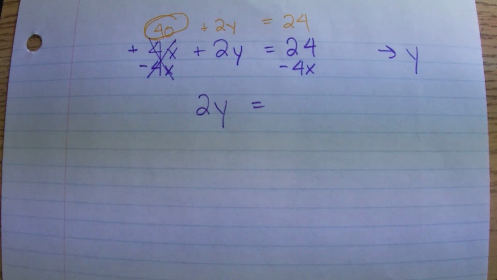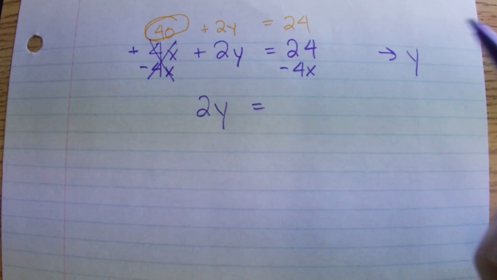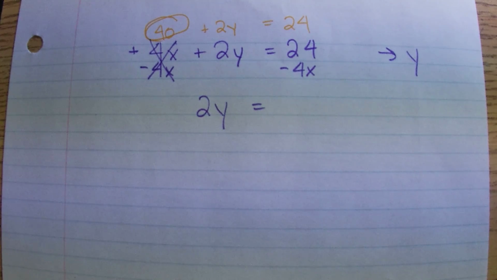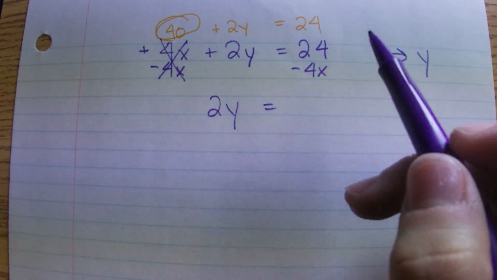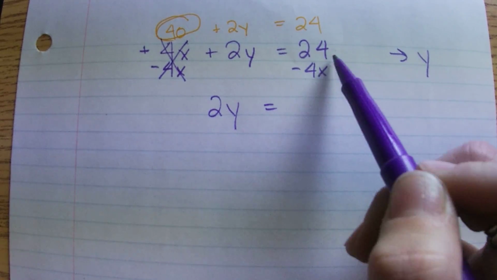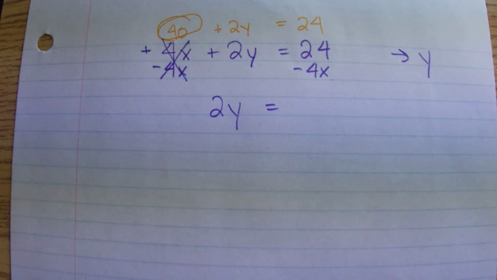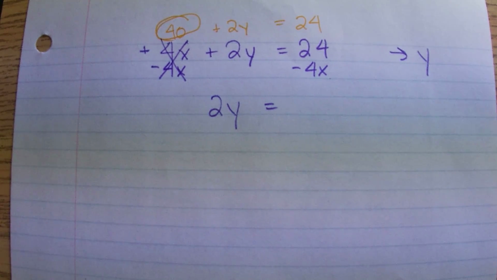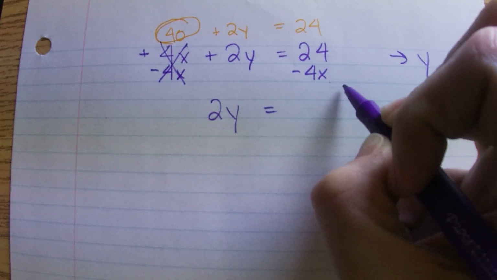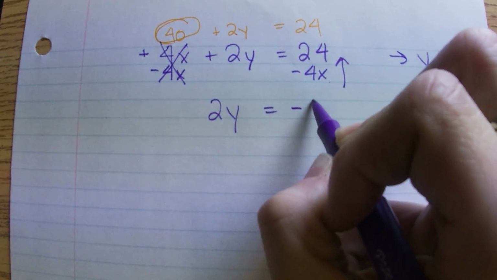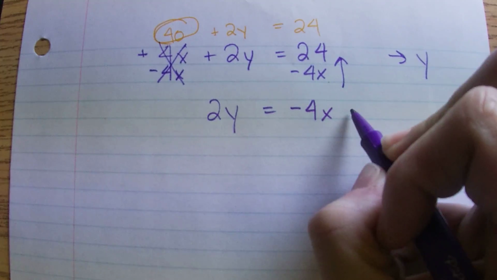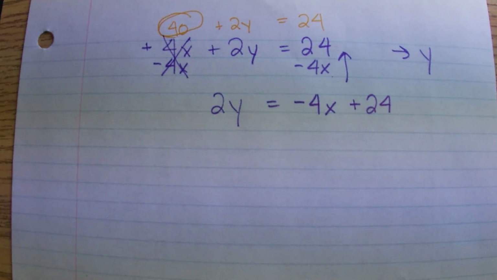Now, it would be totally correct here for you to write this a couple different ways, but there's one that we're going to see more often. Okay, the first thing that we need to understand is that these two things are not like terms, so we cannot subtract them. So we're just going to leave it as 24 minus 4x. But the standard way that we write in slope-intercept form is with the x first. So we're going to kind of write this in reverse order. So we're going to write our negative 4x first and our positive 24 second.